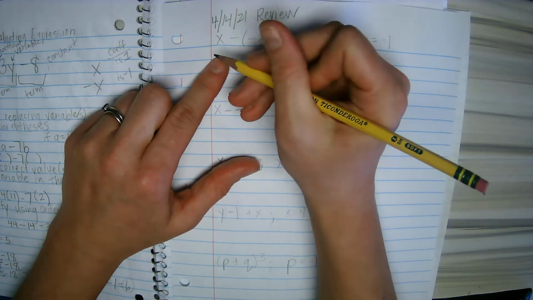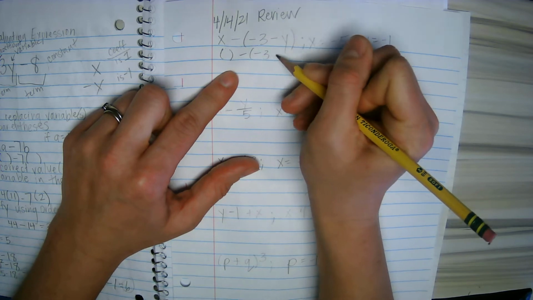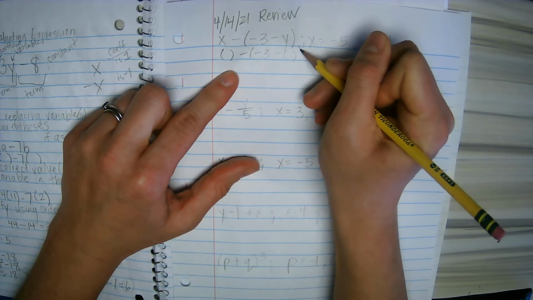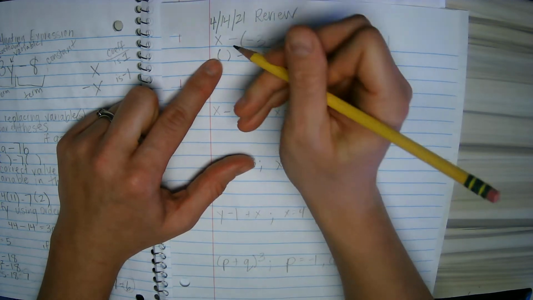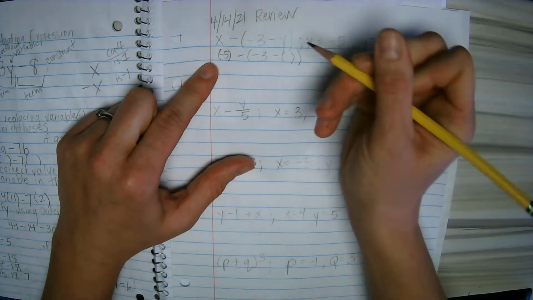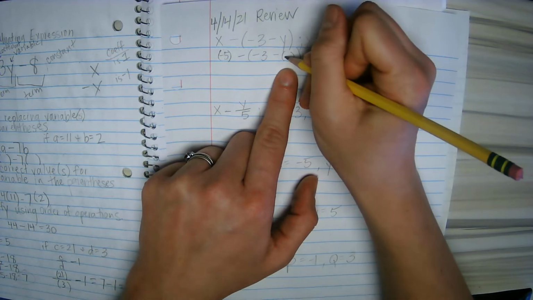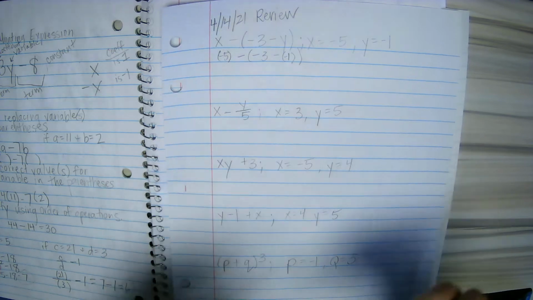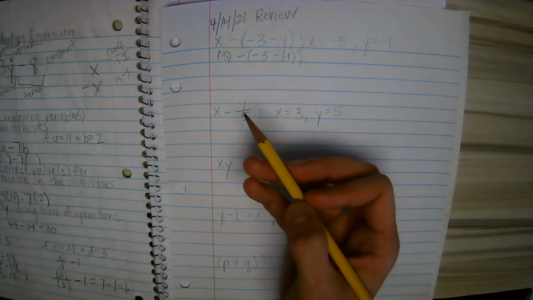I'm going to put parentheses everywhere there are parentheses, of course, and also where the variable was. Now this parenthesis was an x, so I'm going to replace it with the x value that it gives me. And this parenthesis was a y, so I'm going to replace it with the y value it gives me. Now I'm going to follow order of operations to complete these.